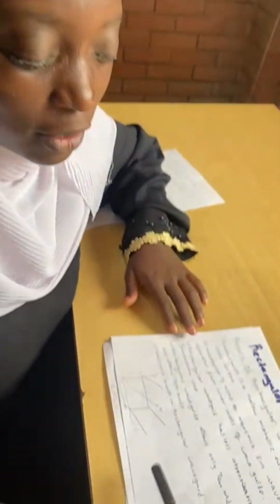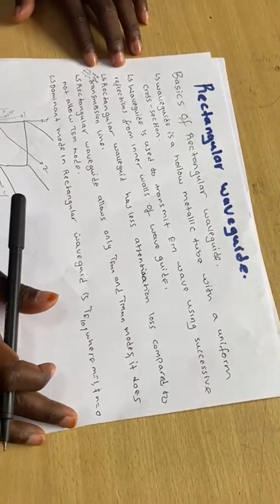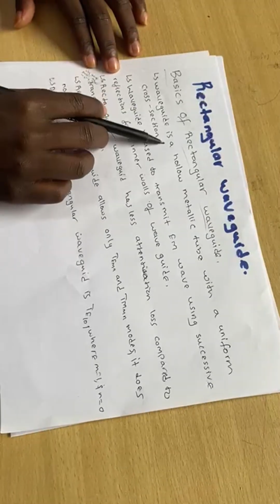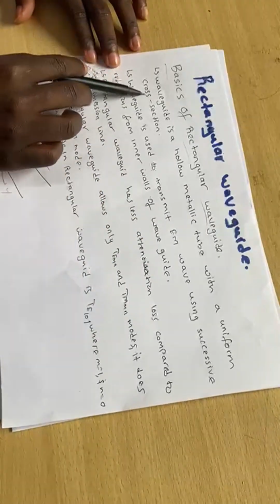Going to be explaining rectangular waveguides. So let us start with the basics of rectangular waveguides. A waveguide is a hollow metallic tube with a uniform cross section.